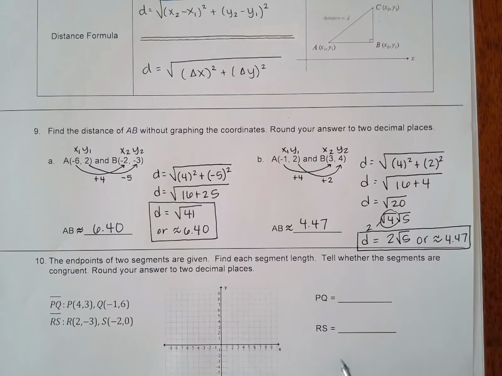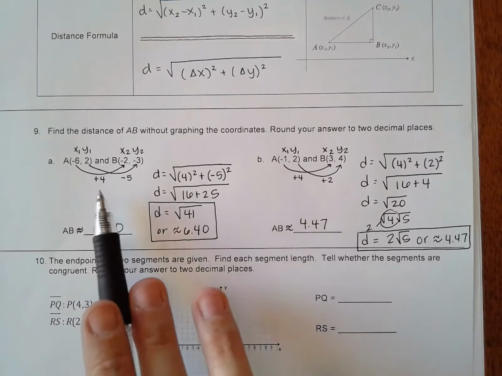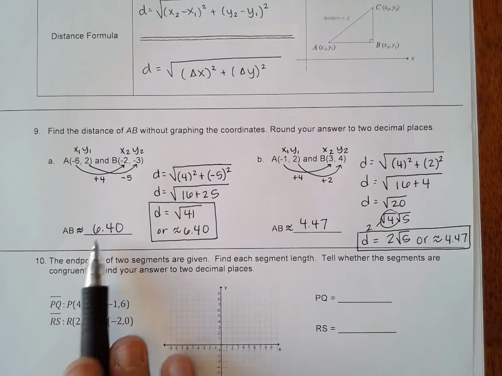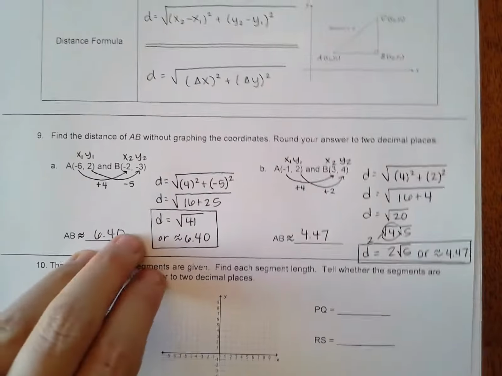Before we move on to this last question, students tend to mix up distance and midpoint. There's formulas for both of them, but students tend to get them backwards and flip them around. So I just want to remind you that if you're finding the distance between two things, you're measuring how long it is. So your answer is an answer of measurement. Your answer is not a point.